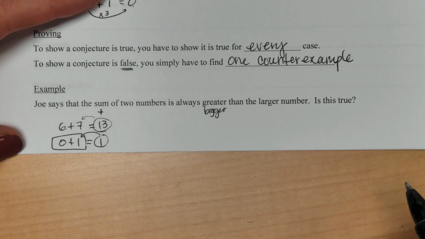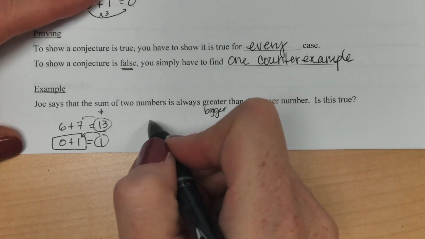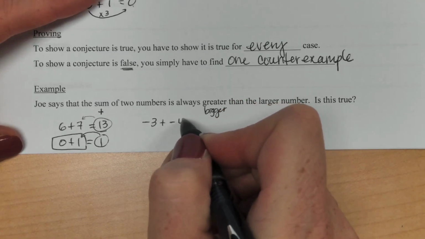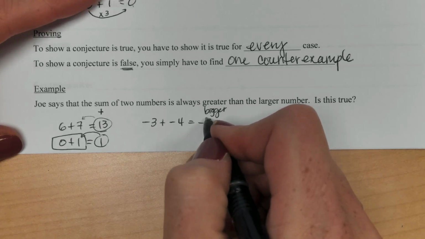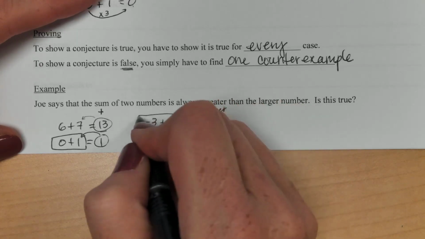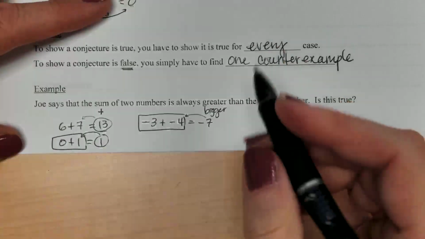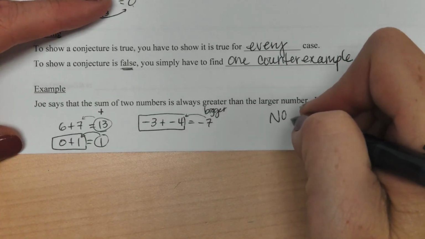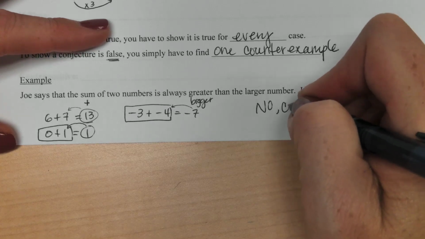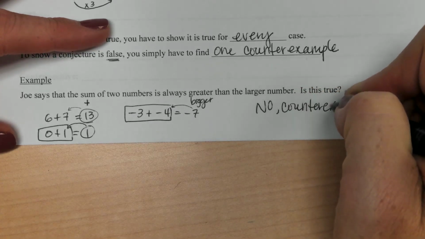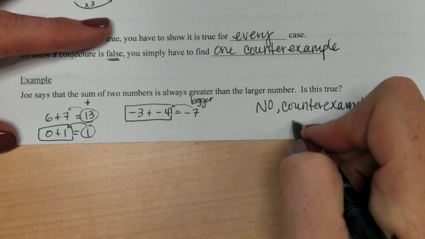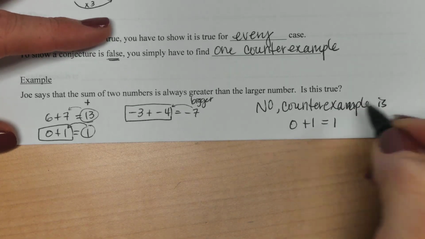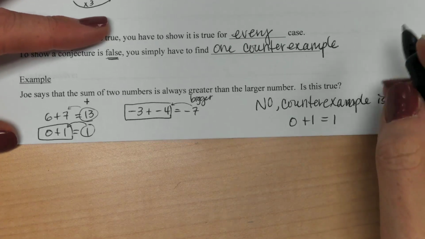Here could be a counterexample. What if you did -3 plus -4? This would be -7. And -7 is not bigger than -4. So this could be another counterexample. So no, this is not true. And our counterexample is 0 plus 1 equals 1. And that is not greater than.